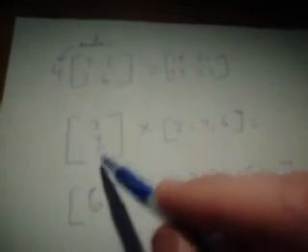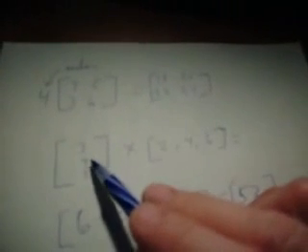Now the rest of the time your mathematician is going to give you 2 matrices, and ask you if you can multiply them together. If your first matrix has the same number of columns as your second matrix has rows, then you can multiply them. Notice here, this matrix has 1 column, and this matrix here has 1 row. So yes, you can multiply a 1 column matrix times a 1 row matrix. This being the first matrix, this being the second.